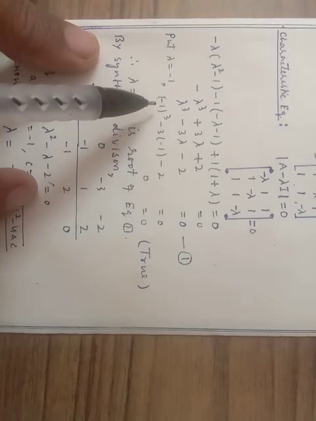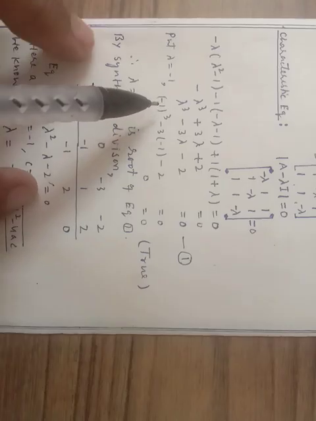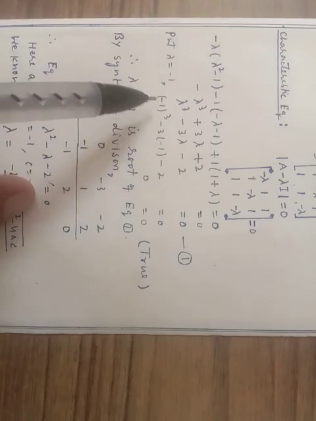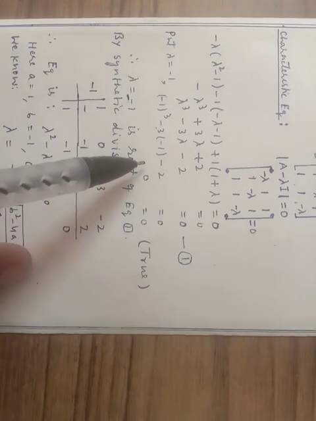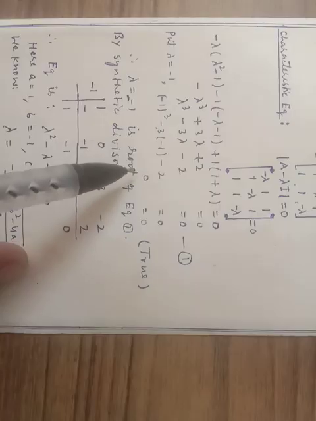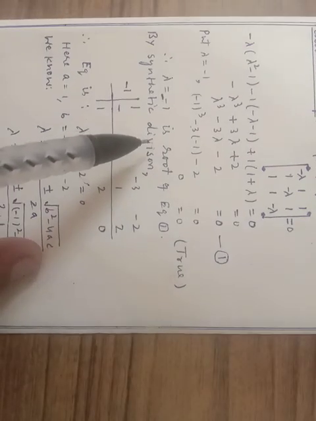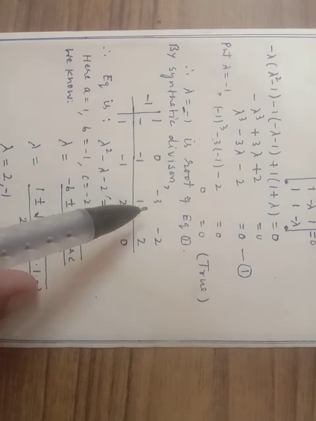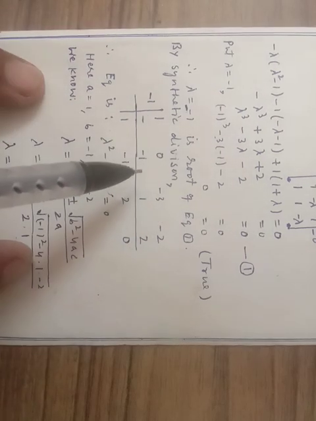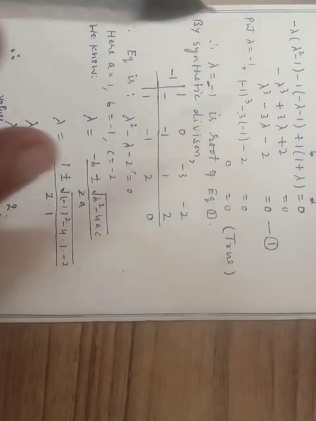Now we will solve this equation by the hit and trial method. First of all, put lambda equal to minus 1. Minus 1 satisfies this equation, therefore lambda equal to minus 1 is the first root of the equation. Now synthetic division. What is synthetic division?